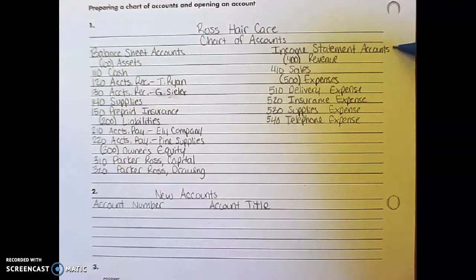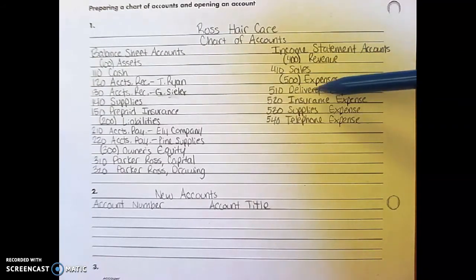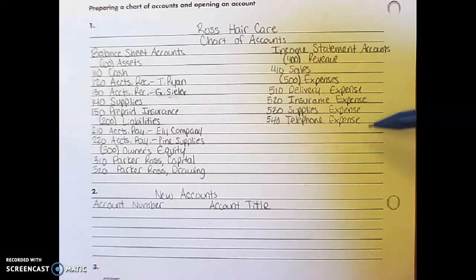Over to our income statement accounts, 400 is revenue. 410 is sales. 500 is going to be for our expenses. 510 is delivery expense. 520 is insurance expense. 530 is supplies expense. And 540 is telephone expense. Listed in that order there.